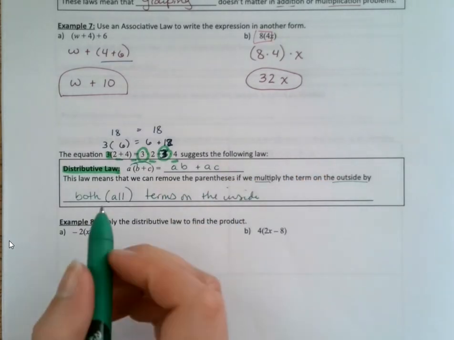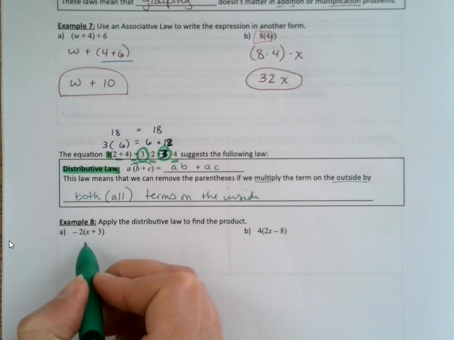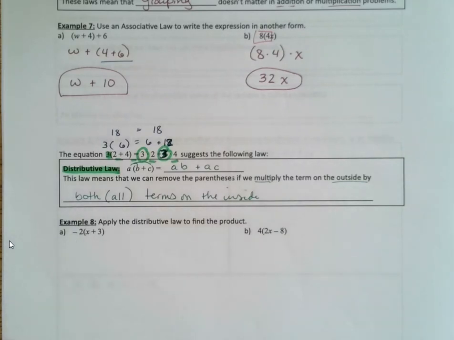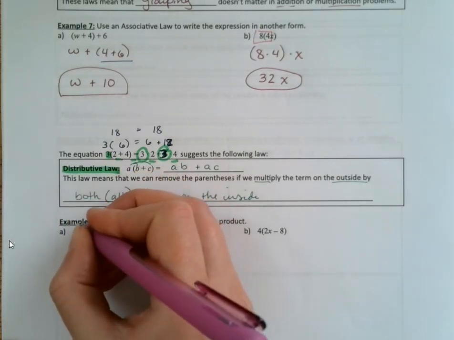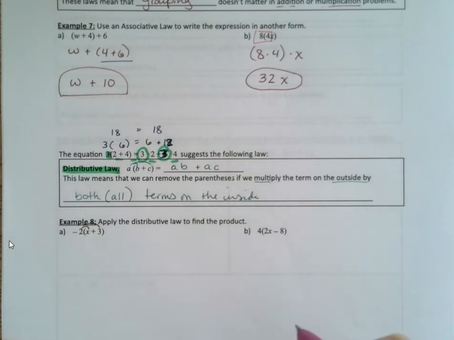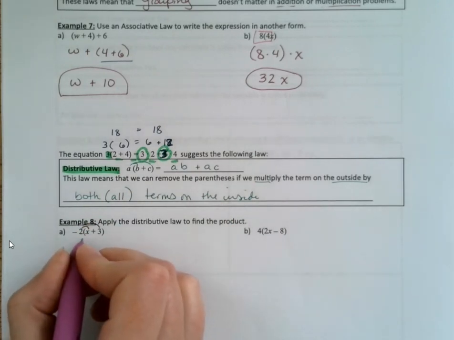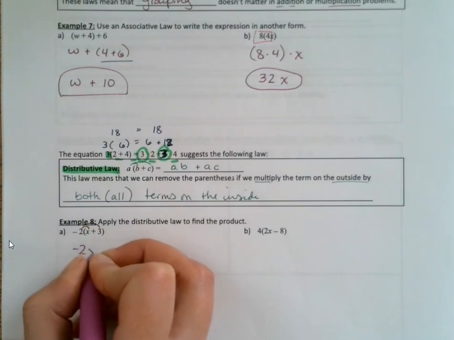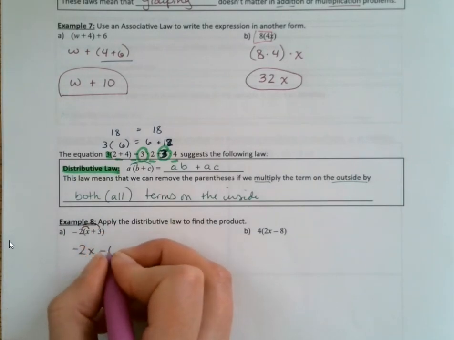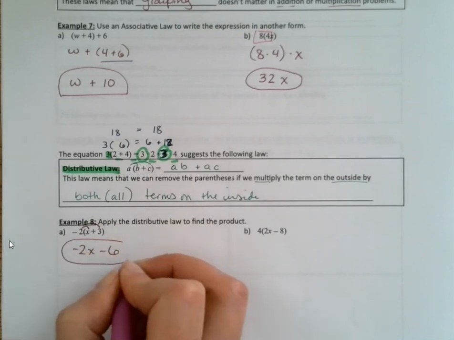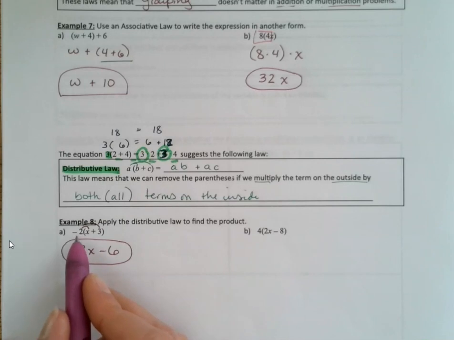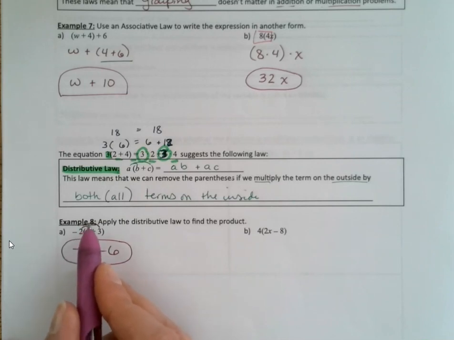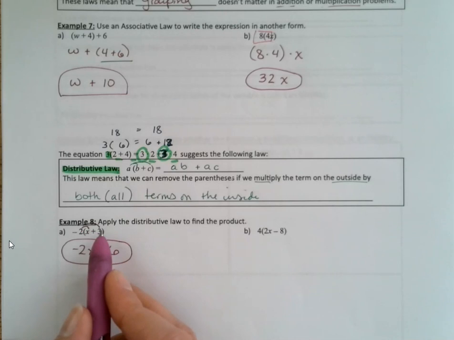Okay. Now we have a chance here to use the distributive law. So I have negative 2 times x, and negative 2 times 3. All right, first of all, negative 2 times x is negative 2x, and then negative 2 times 3 is negative 6. That's all I need to do for the distributive law right there. I'm just trying to rewrite this as an equivalent expression by multiplying the coefficient on the outside by both parts of the inside. First part, then second part.